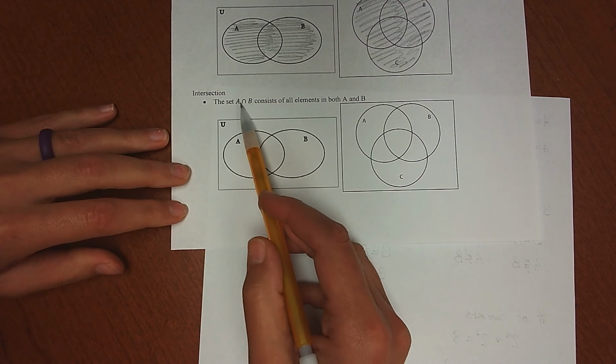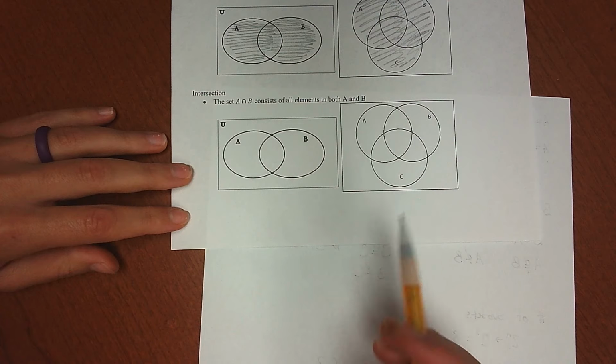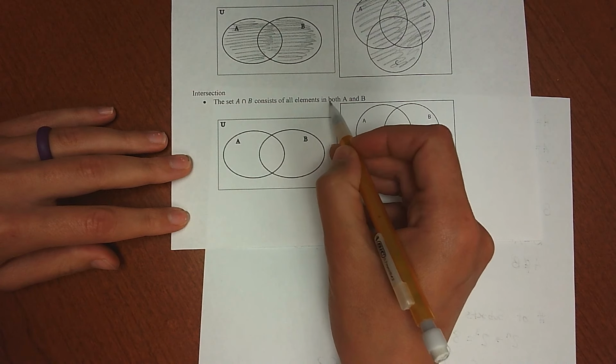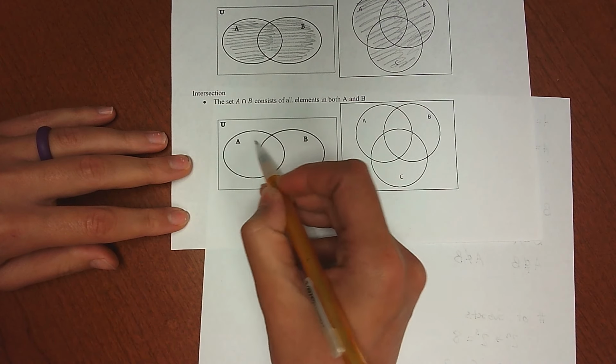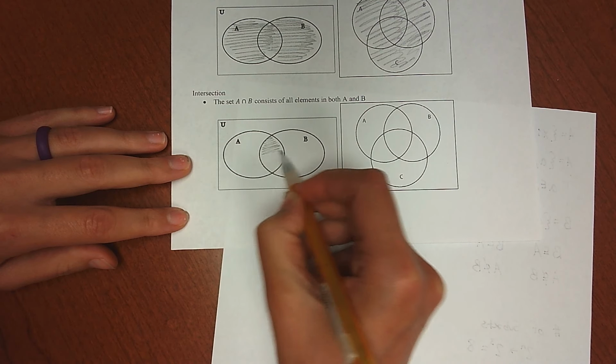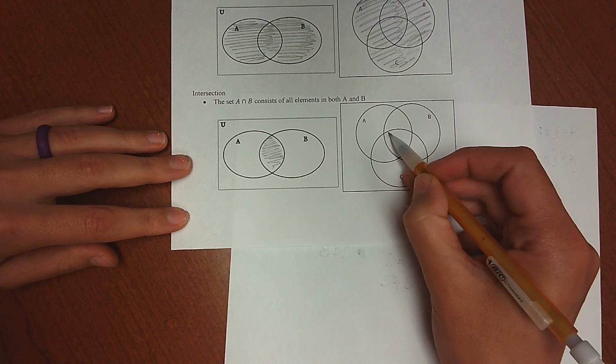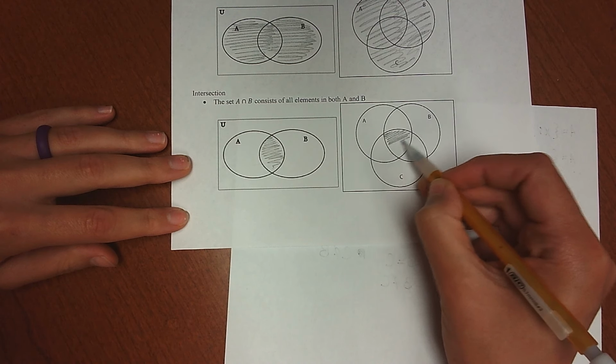But the intersection is a closed off group. It's going to just consist of the elements in both A and B. So here's A, here's B, here's the only part where they overlap. If we extend that to A, B, and C, here is the only part where they overlap.